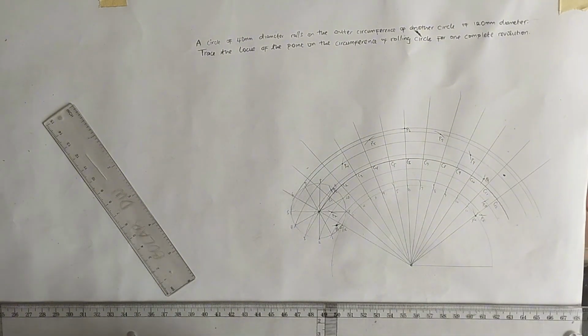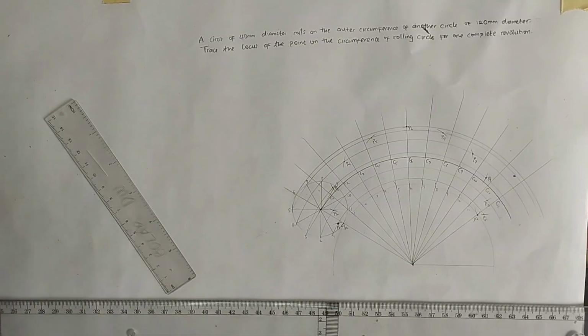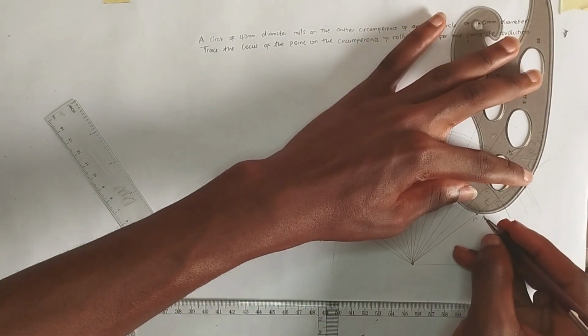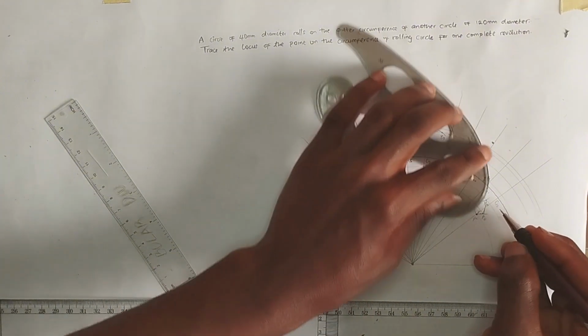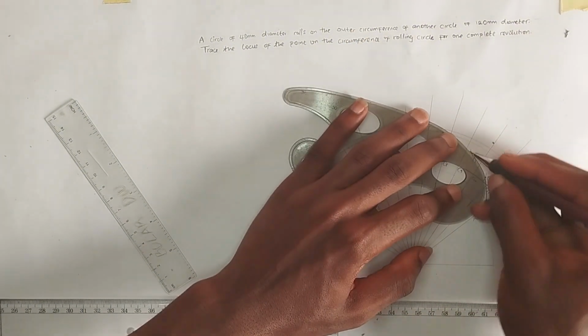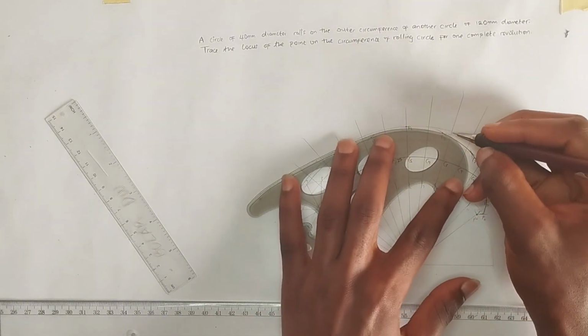So now we are going to be drawing our epicycloid curve. We are going to be picking our French curve. So from this point, we'll draw like this. So we are actually drawing out our epicycloid. So like this.